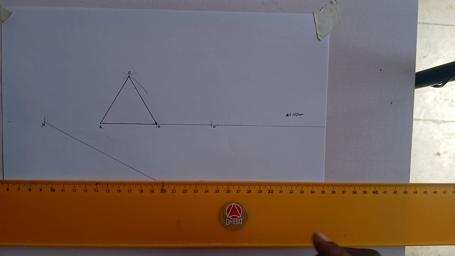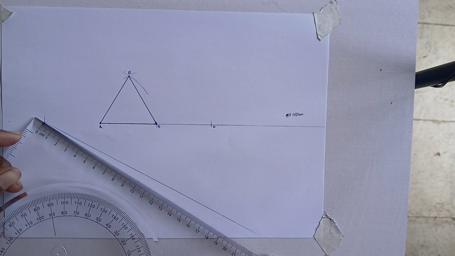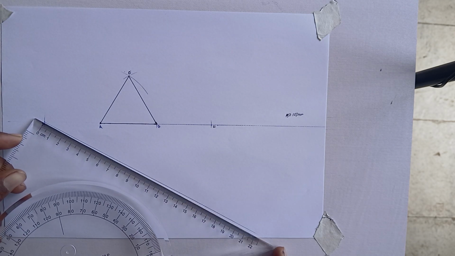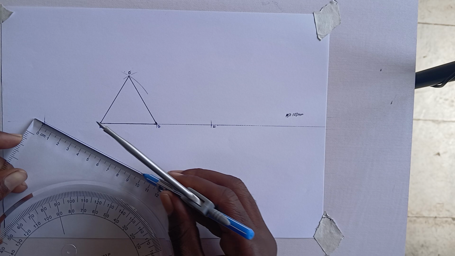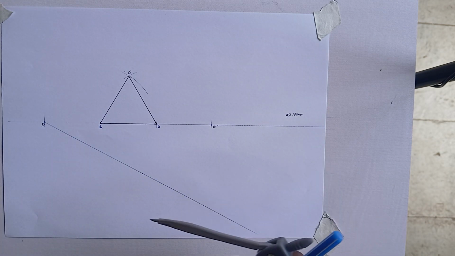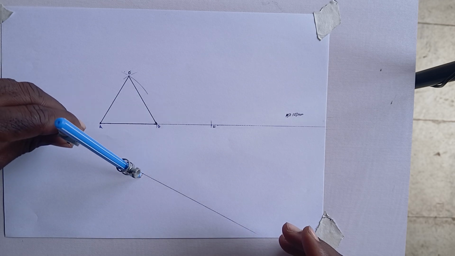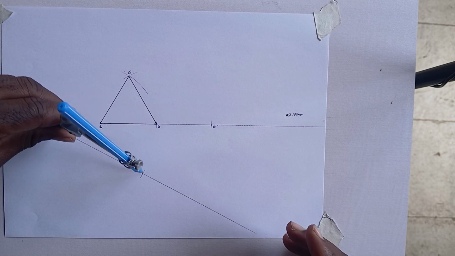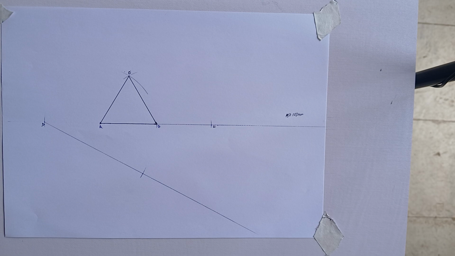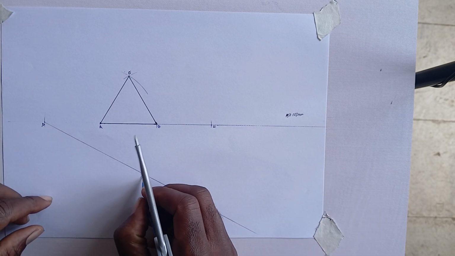Now, you guys, you don't need to use this. You can just pick your set square and measure 100 millimeters. It should be here. You get the point? You can do that quickly. I'm just used to a compass, so it doesn't matter which way you use. You see, it's exactly where it's supposed to be. So 10 is there. Since this is DE, this should be F.